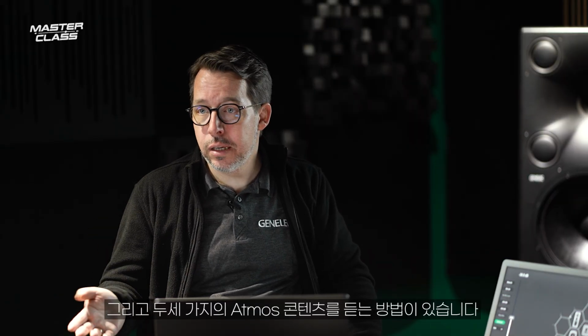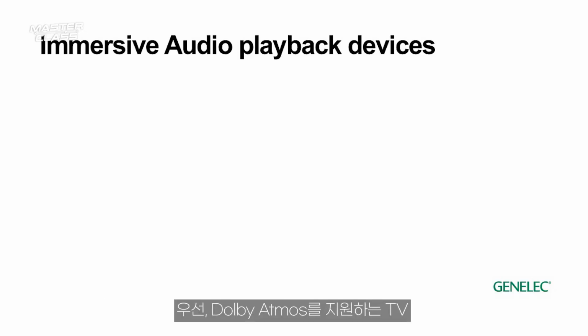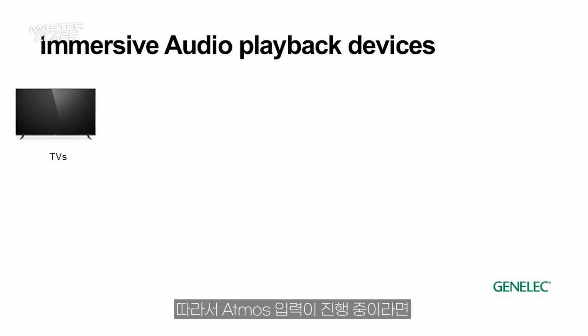And there are a couple of ways how you can listen to Atmos content. First of all, TV. That TV here supports Dolby Atmos. So if an Atmos input is going, you will hear it on the TV speakers decoded.